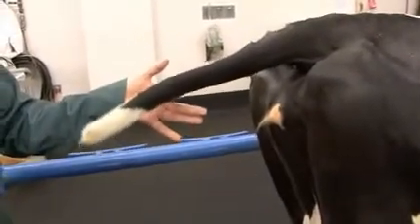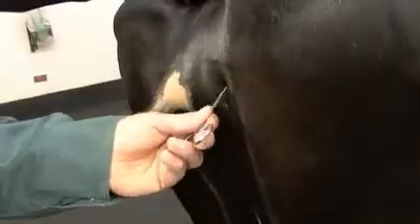The tail should be flaccid and easily lifted. Pinching the skin around the vulva should also elicit no reaction from the patient following a successful epidural injection.